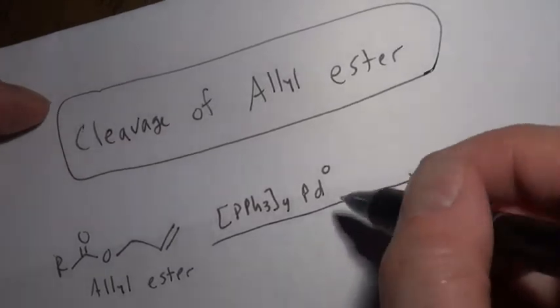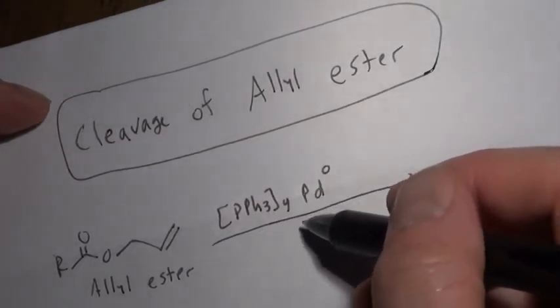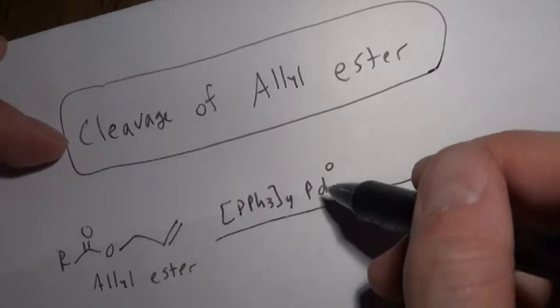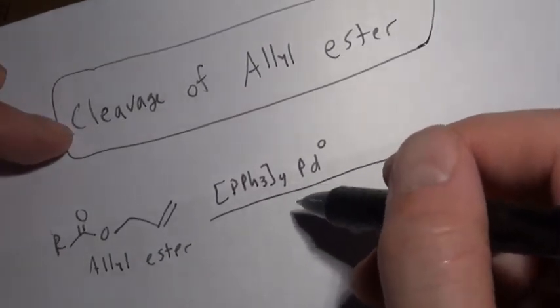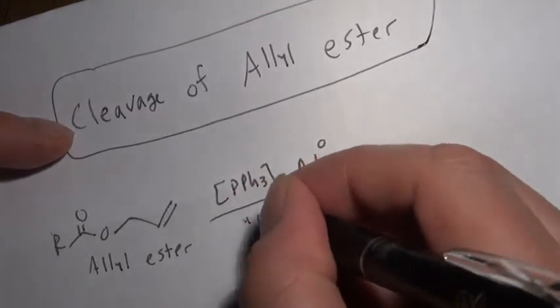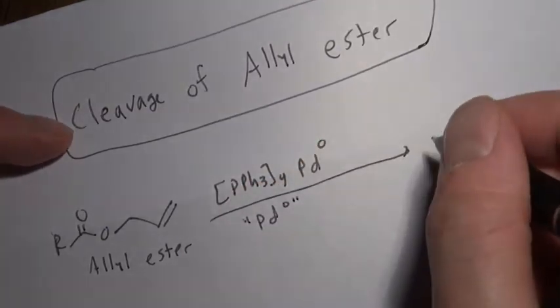The PPh3 x4 is not really involved in the mechanism. It's a ligand that stabilizes the molecule. So we're just going to call this all Pd0. It's basically palladium 0.